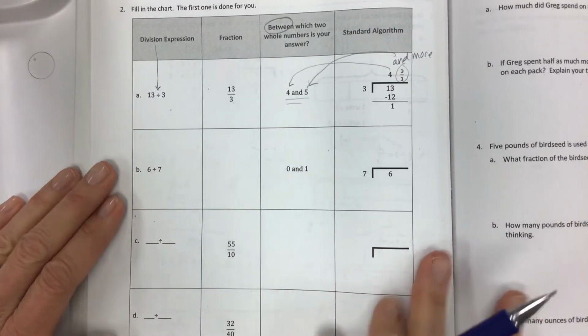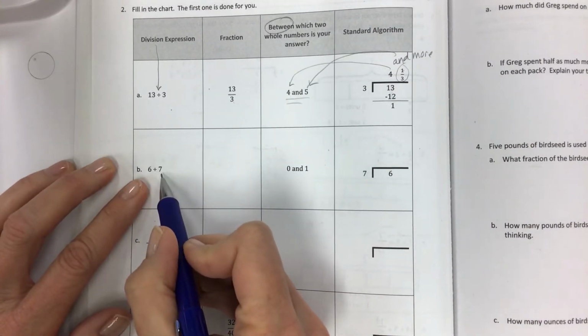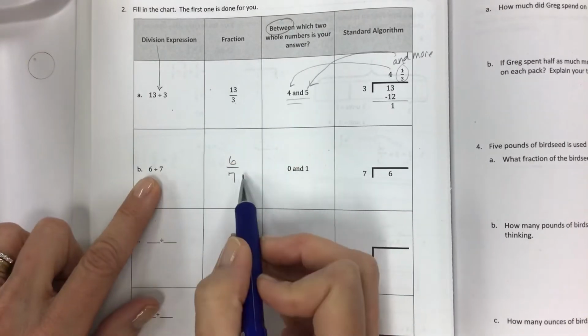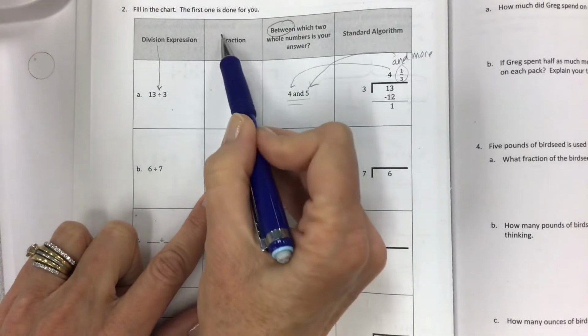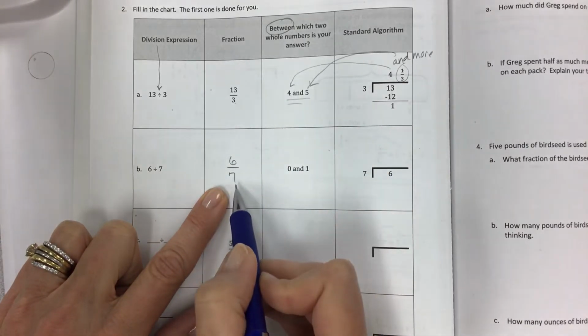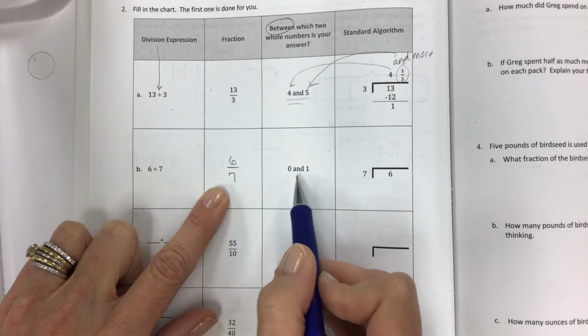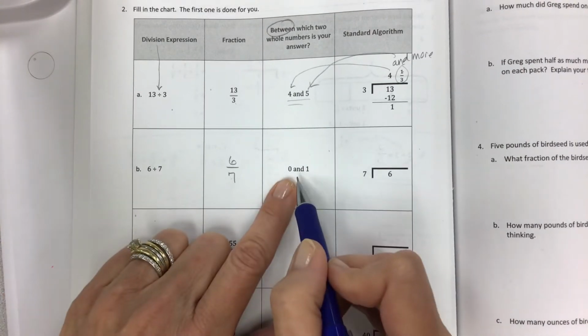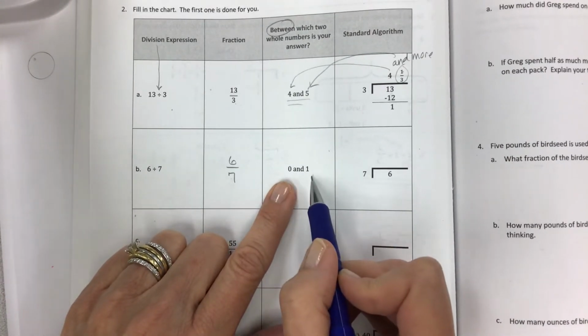So they gave you the answer, which is very nice. So if it's 6 divided by 7, then the fraction is easy peasy. This is a proper fraction. That's why they don't have improper, because today you can have an answer that's less than 1. So this fraction's value is between 0 and 1.